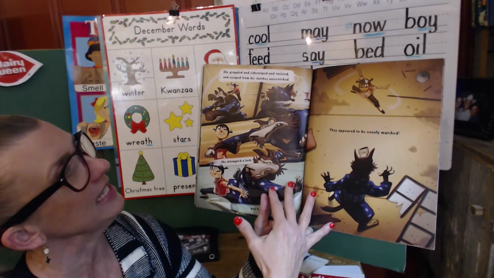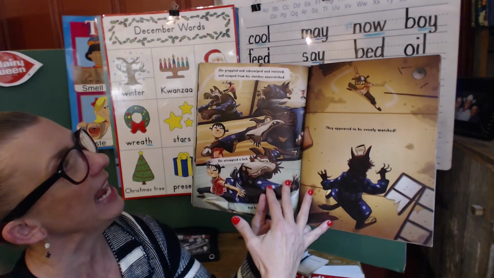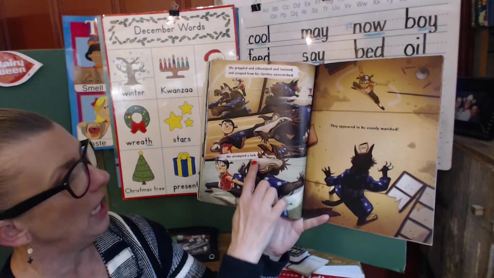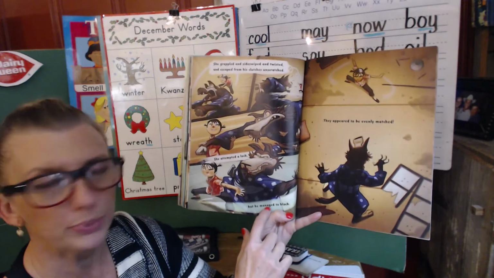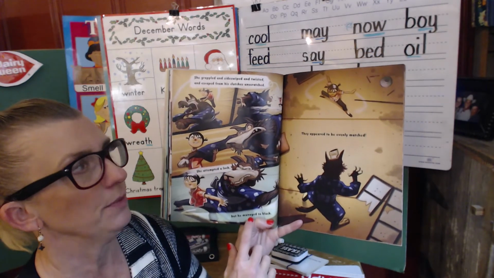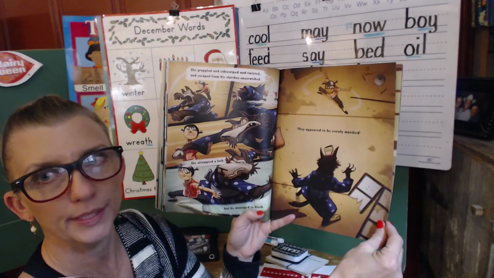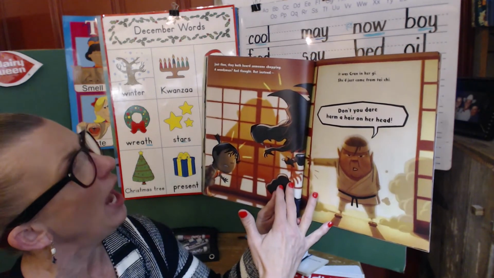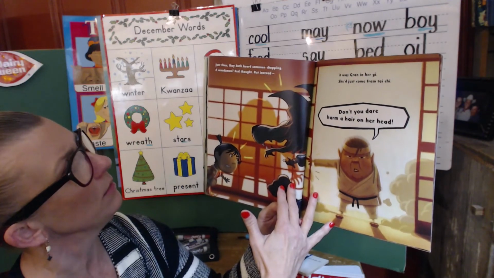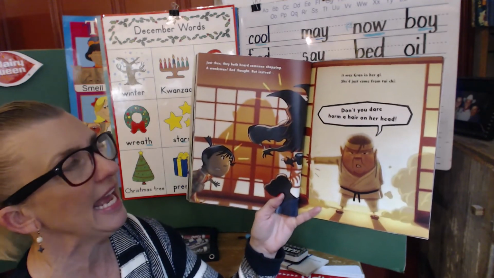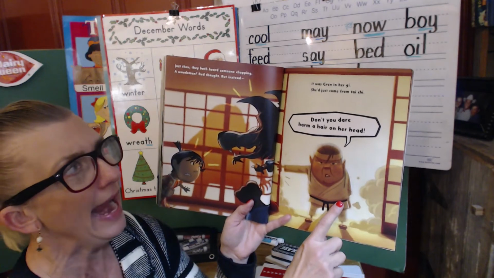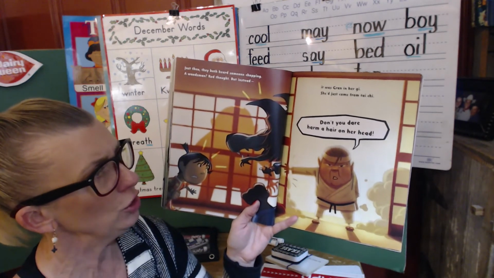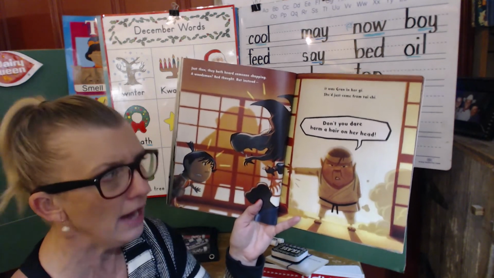She grappled and sideswiped and twisted and escaped from his clutches unscratched. She attempted a lock, but he managed to block. They appeared to be evenly matched. Just then, they both heard someone chopping. A woodsman, Red thought, but instead, it was Gran in her gi. She'd just come from Tai Chi. "Don't you dare harm a hair on her head."